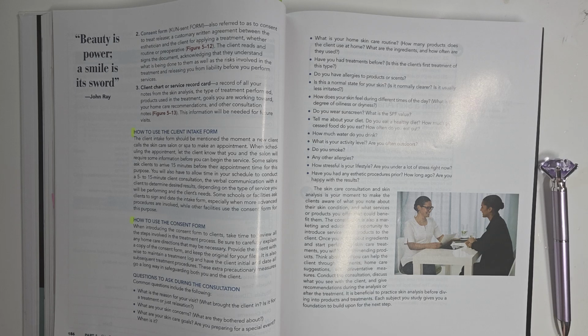What is your activity level? Are you often outdoors? Do you smoke? Any other allergies? How stressful is your lifestyle? Are you under a lot of stress right now? Have you had any aesthetic procedures prior? How long ago? Are you happy with the results?